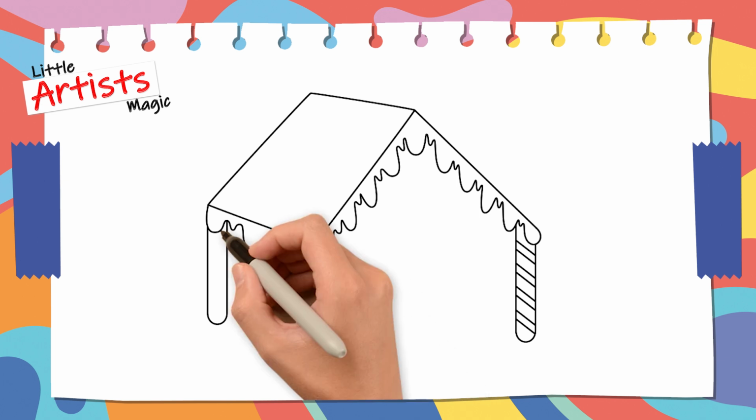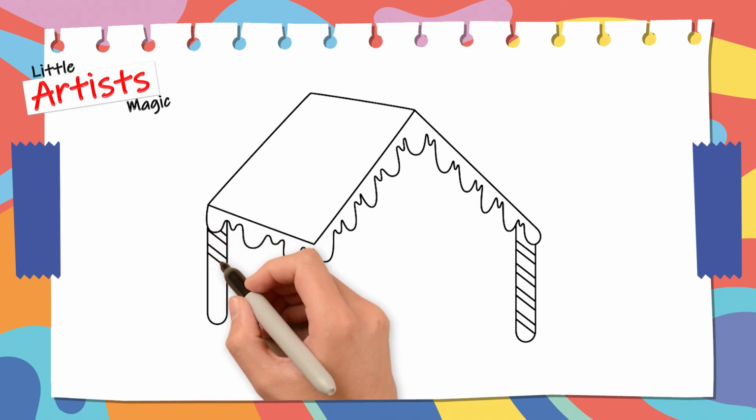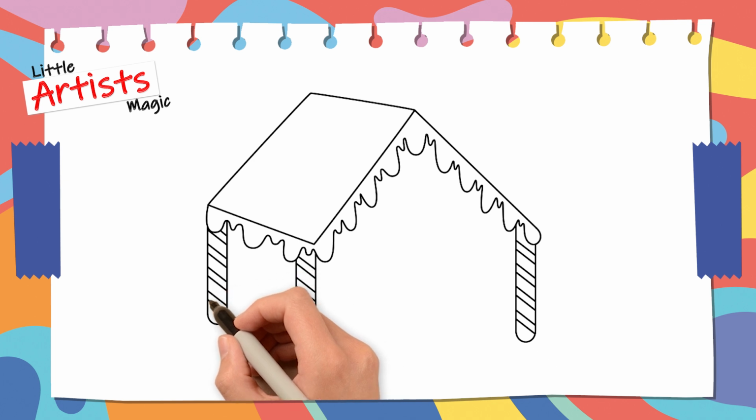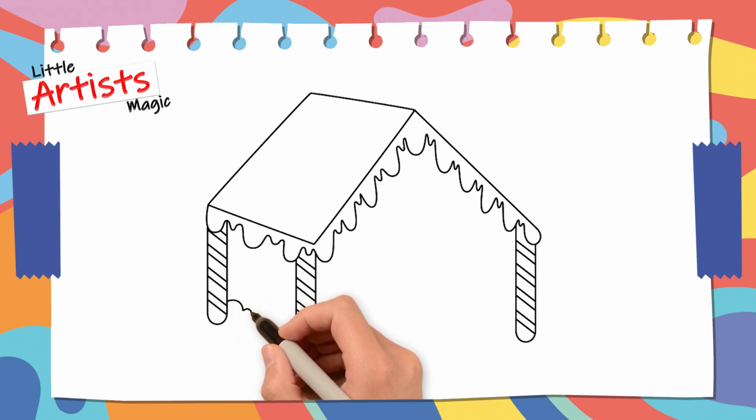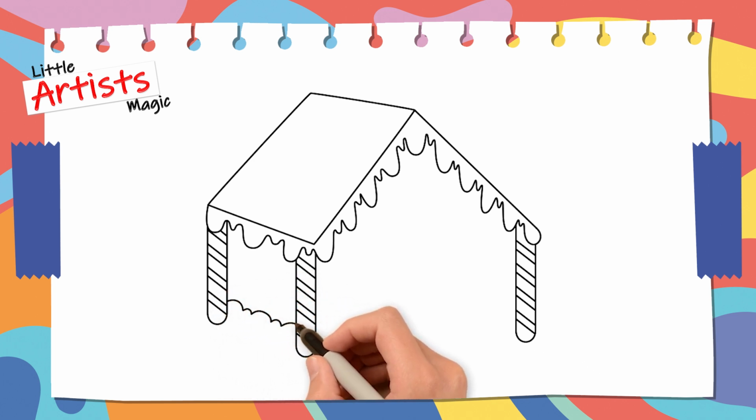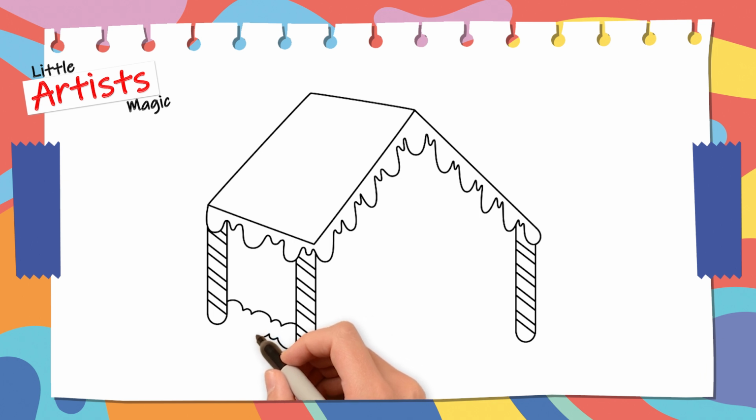Wow! Our drawing is starting to take shape. Draw the snow at the base of the house with lots of curved lines of different sizes, like I do.